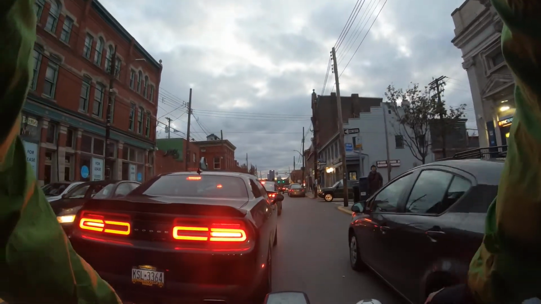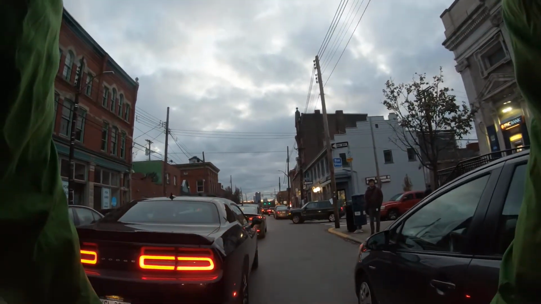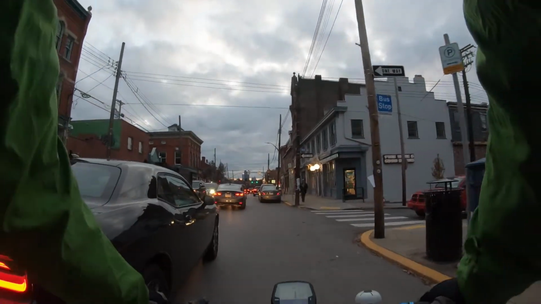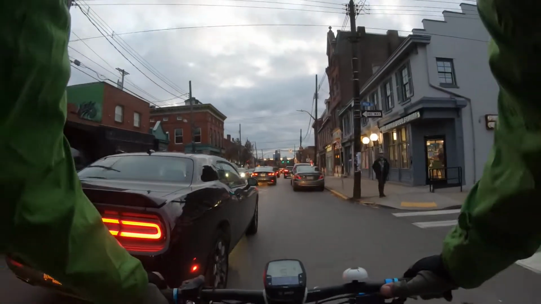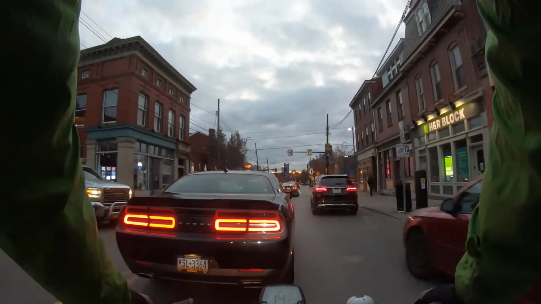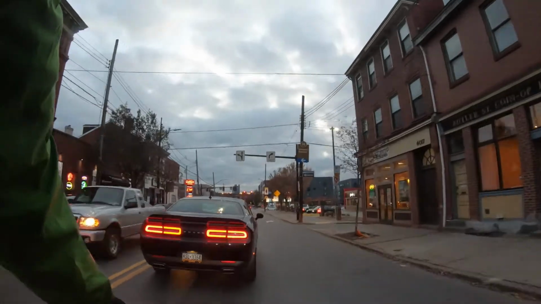Come on, humans, let's go! You know, wait 10 minutes for somebody to take the opening, and you are parked in the middle of the road.